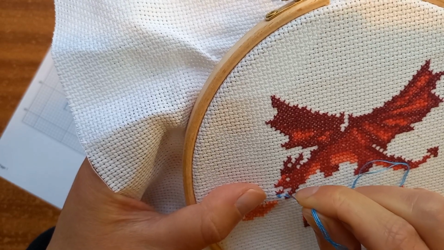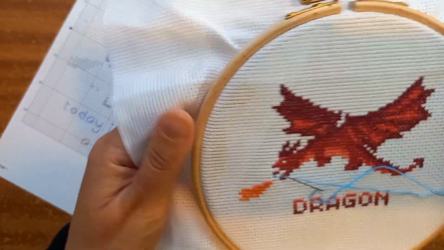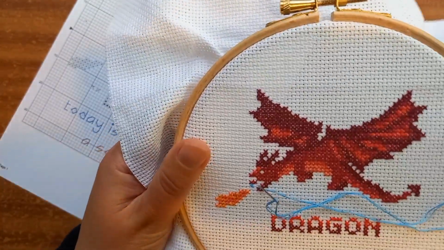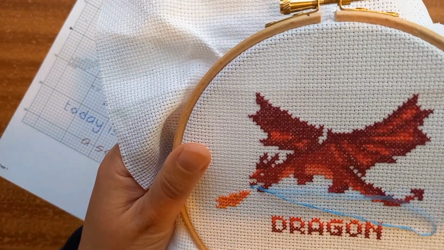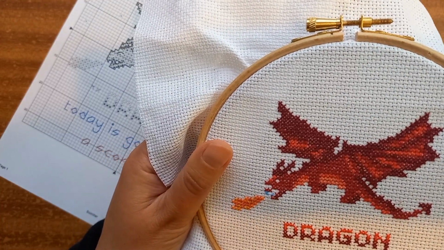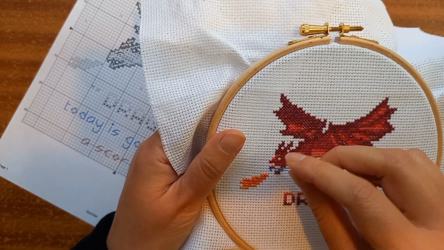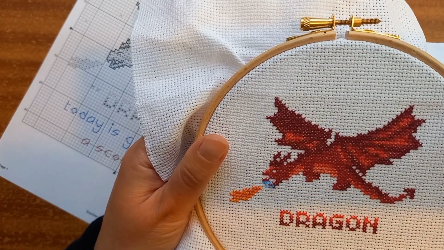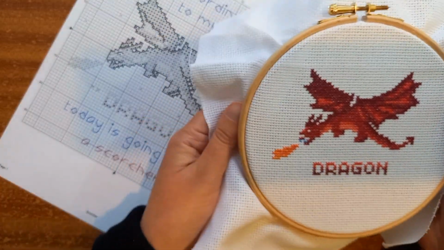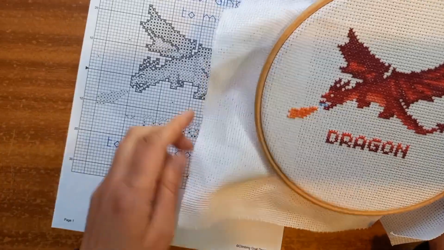Some people find using a sharp needle is easier. I can't normally be bothered to change my needle, so I just poke and it works fine. Pull your thread through, and then bring it up here for the full half stitch, and that's given the second fractional stitch.